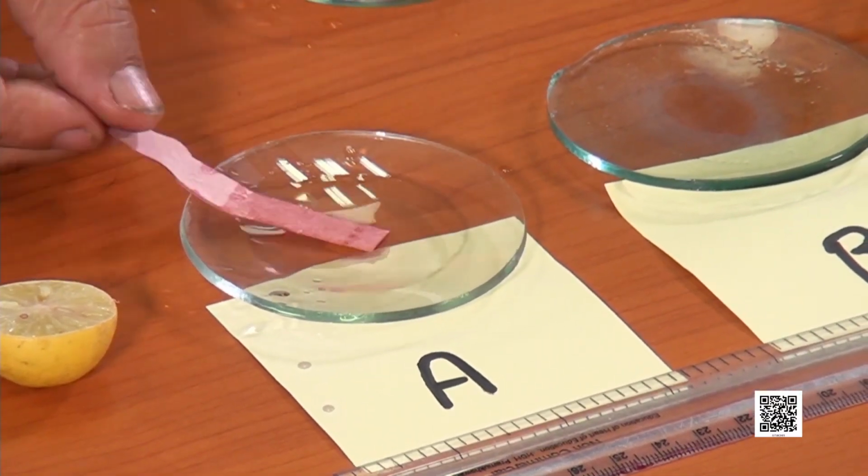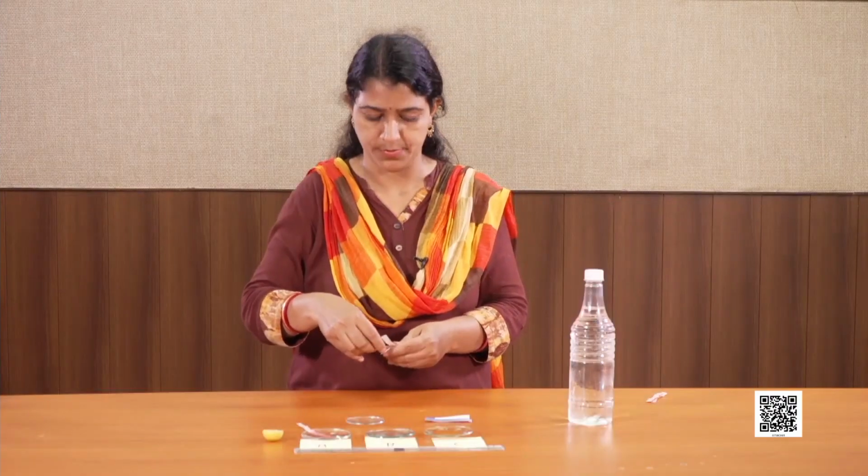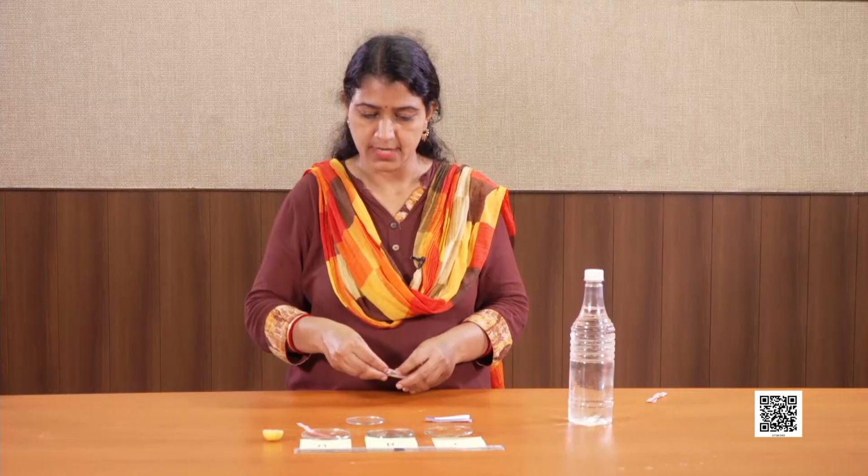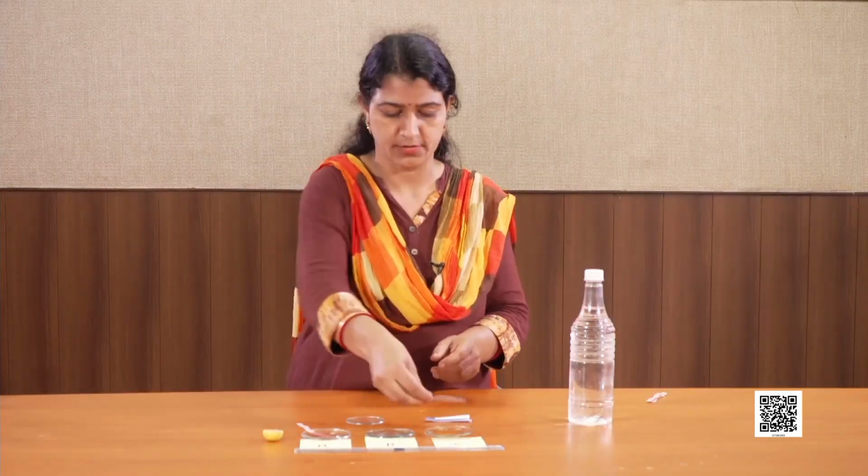This is unchanged. There is no change in the red litmus paper. This indicates that the given compound is not basic in nature.